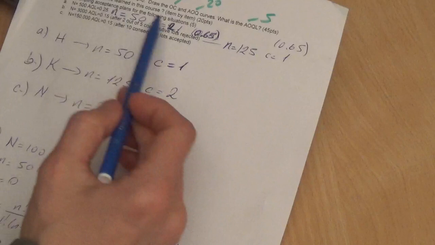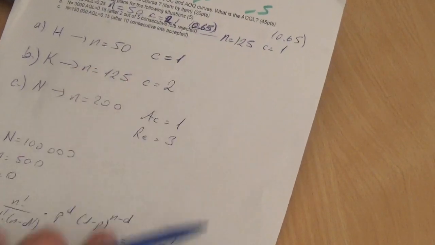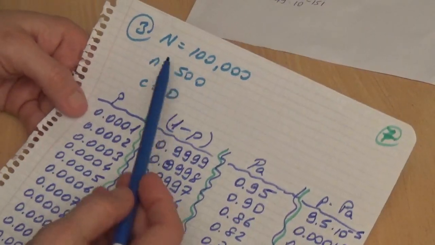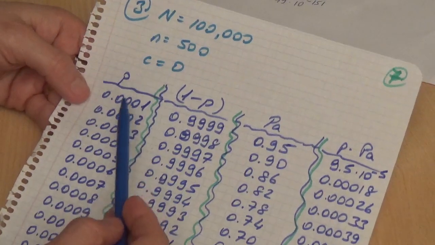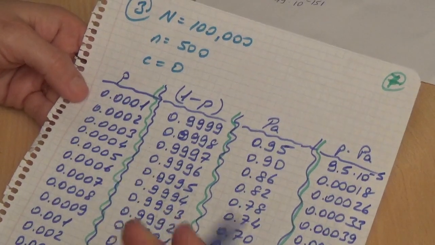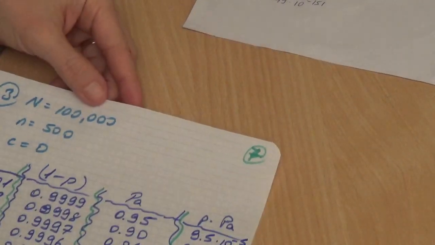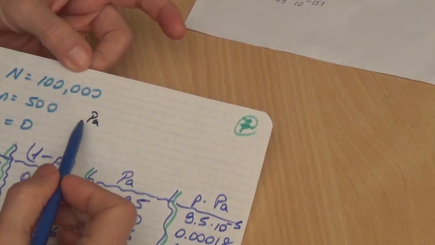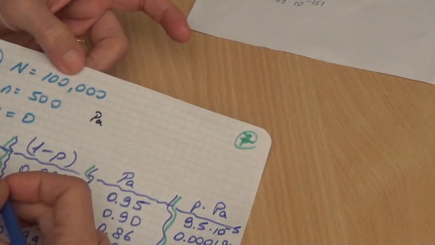So for this question, we had N equals 500 and C equals 2. So let's write the values again. When we calculate the p-values, the formula is PA, that's the acceptance of the p-value.